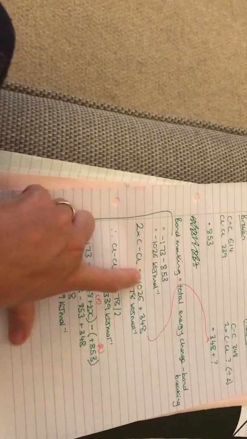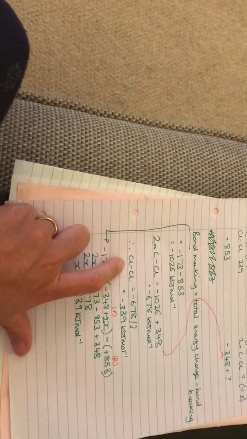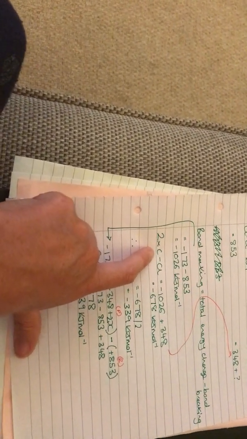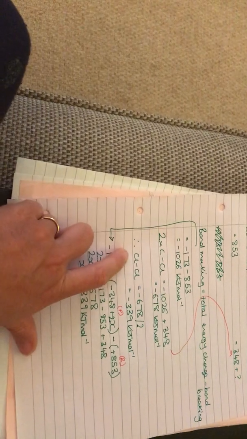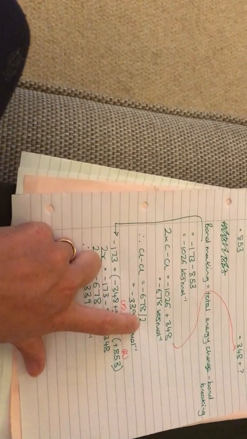Okay, and the total value is 2 times C-Cl bonds. Therefore, 1 C-Cl bond is going to be that divided by 2.